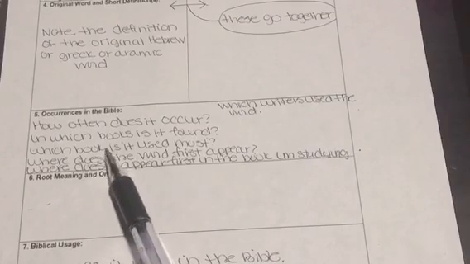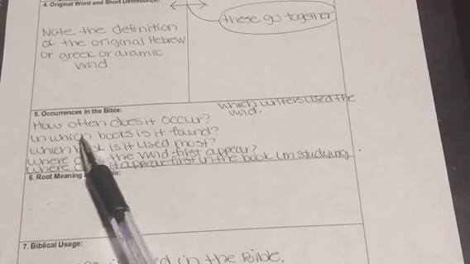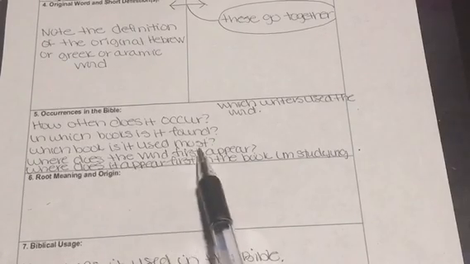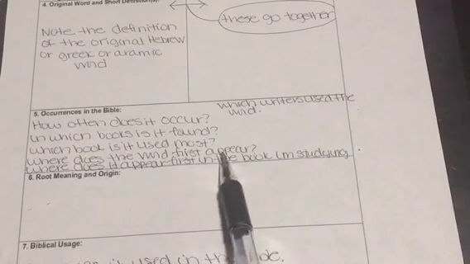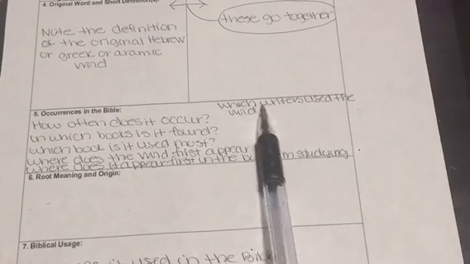Number 5 is the occurrences in the Bible. We will ask and answer, how often does it occur? In which books is it found? Which book is it used most? Where does the word first appear? Where does it appear first in the book that we're studying? Which writers use it? The root meaning and origin.